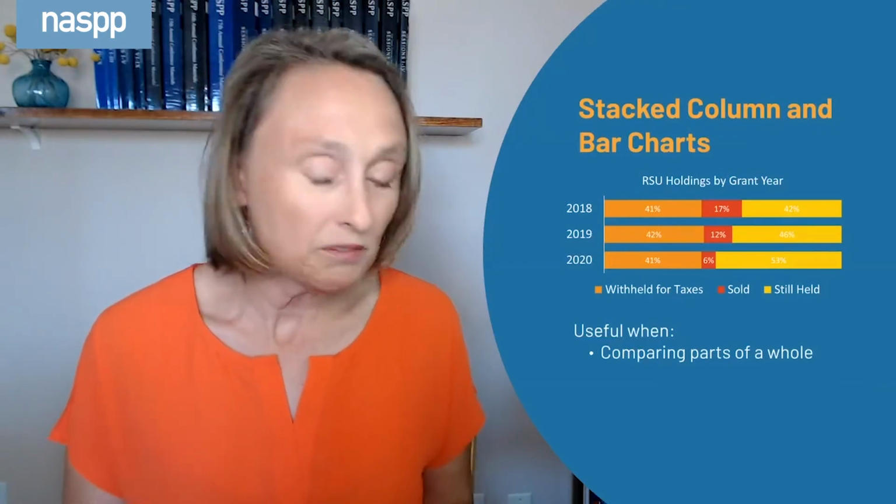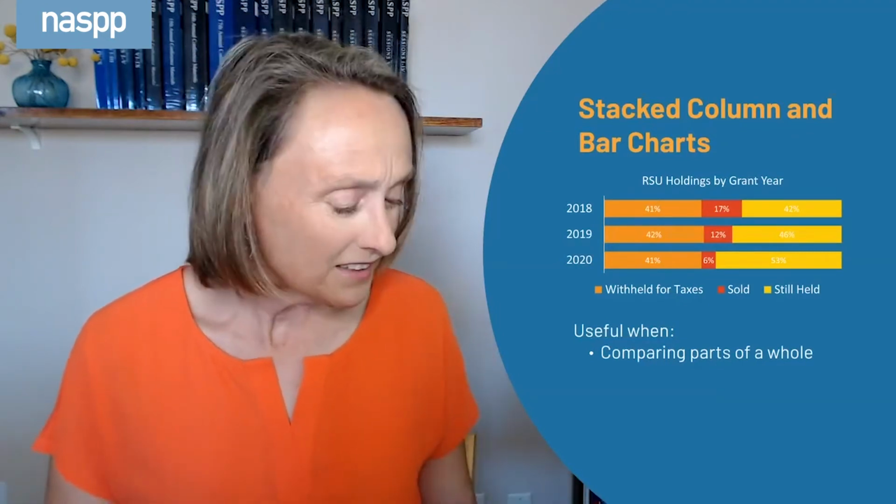So let's talk about some of the other ways that I could present them. For example, let's say that what I really think is important here is the shares sold. And the rest of it, my executives aren't going to care about. Well, in that case, I don't need this whole complicated stacked bar chart. I could just go to a nice simple column chart that shows the percentage of shares sold from each grant year.